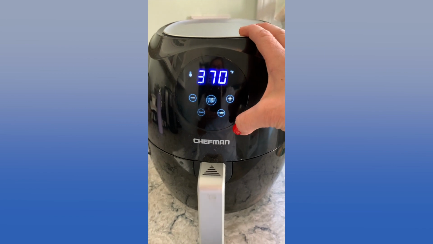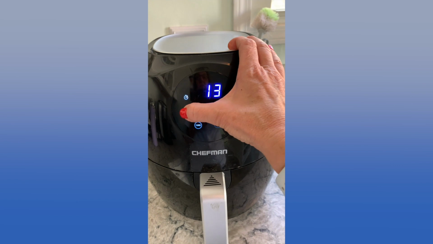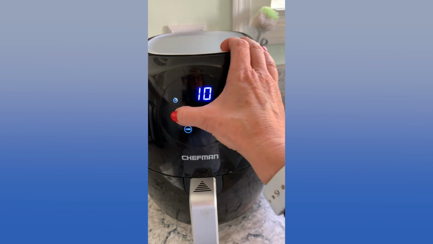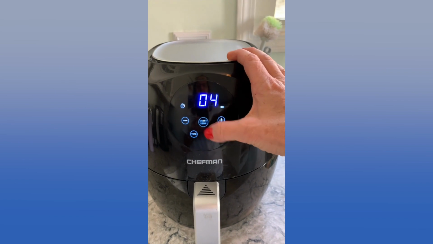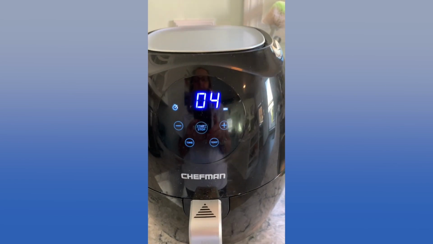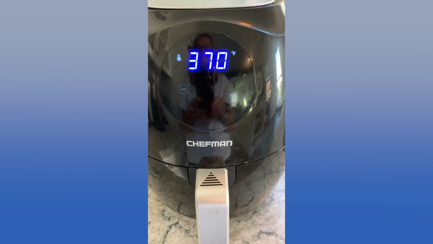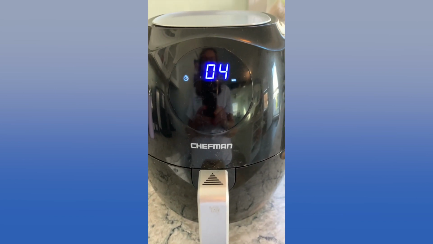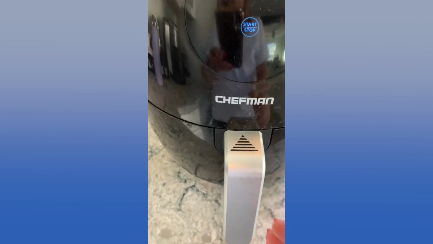So I'll do 370, and then I'll do time. I'm going to do 4 minutes, because then I want to flip them over again, so I can get both sides. And there it goes. Okay, so I will check on them in 4 minutes, and then I have to flip them and do the other side.